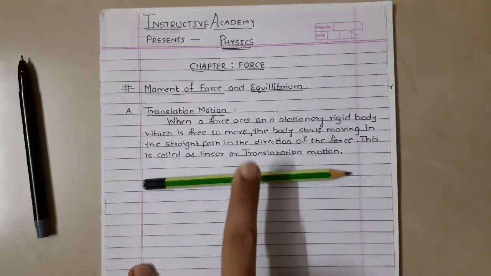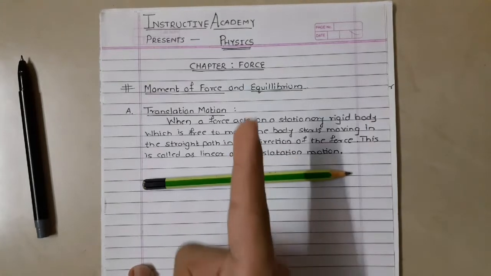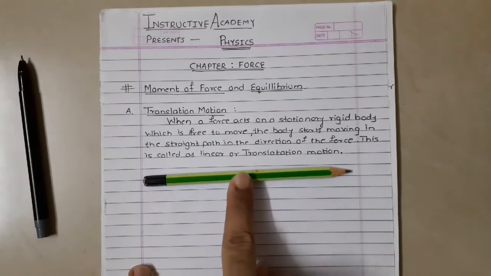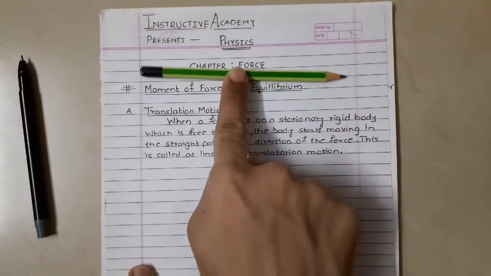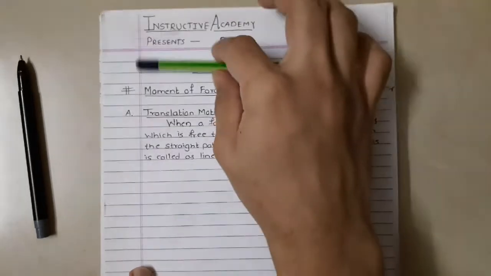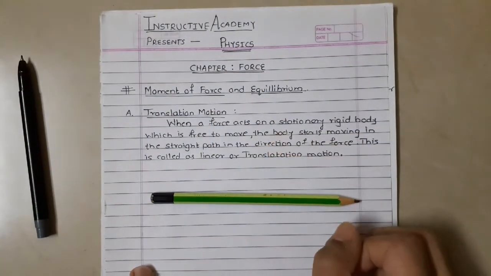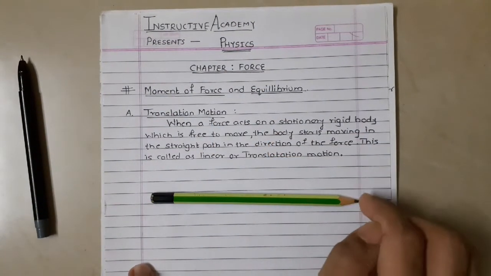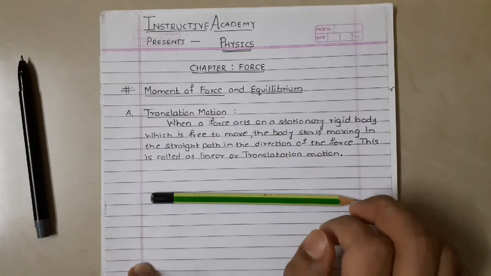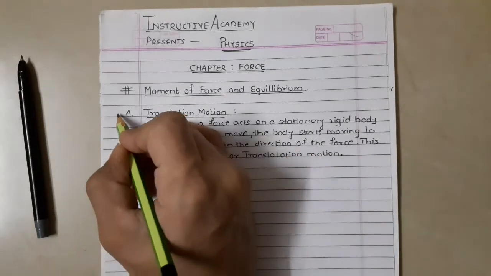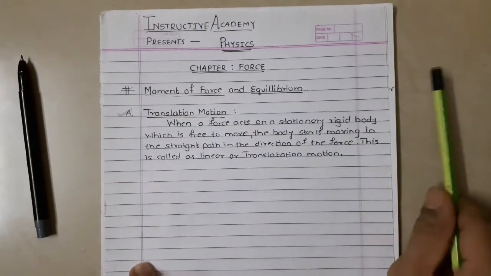That means I'm applying force in which direction, students? In this direction, right? So I apply force to the body in this direction, and the body starts to move further. That is the point they are trying to explain with the help of this definition, that is translation motion. So we are done with this. Let's put a tick mark to it.